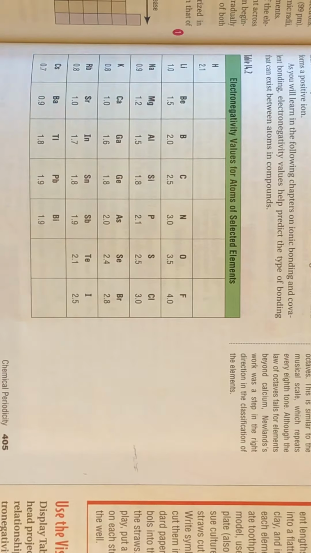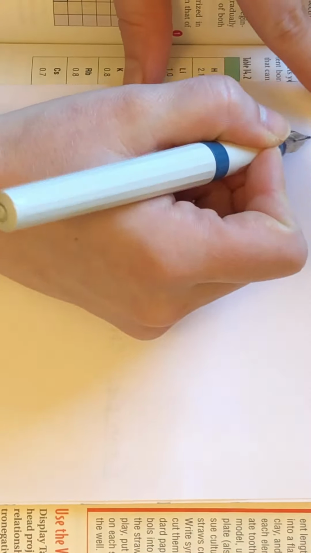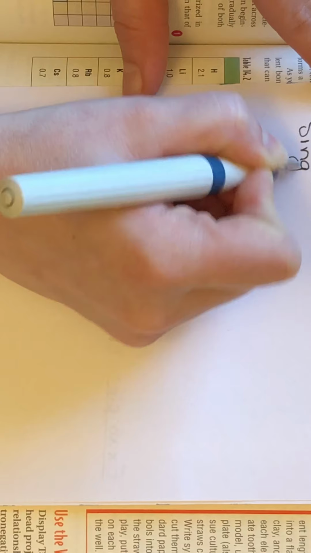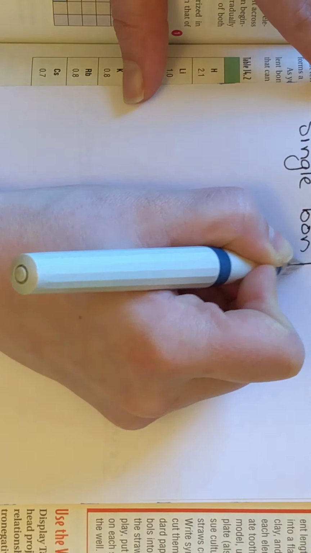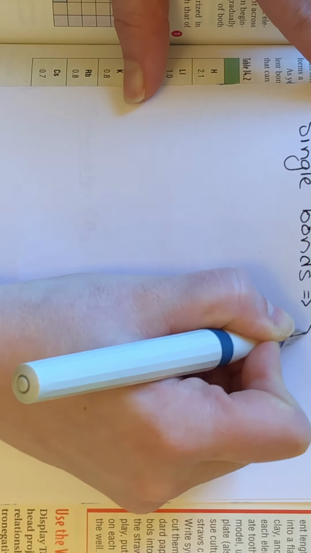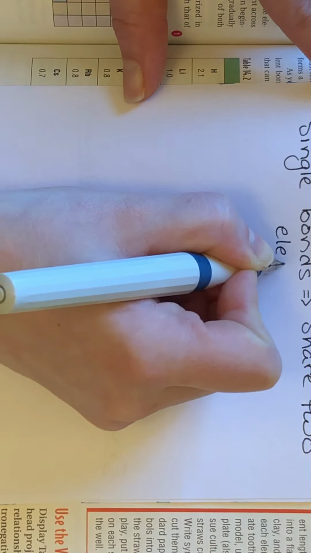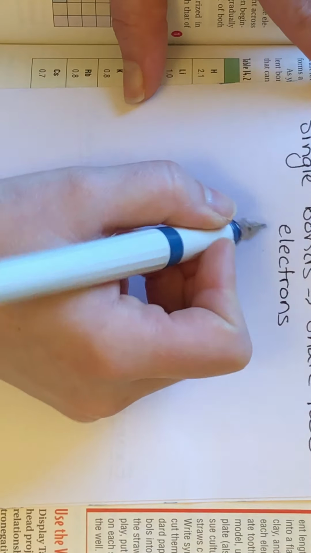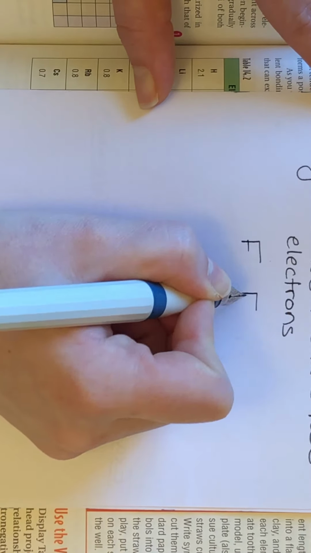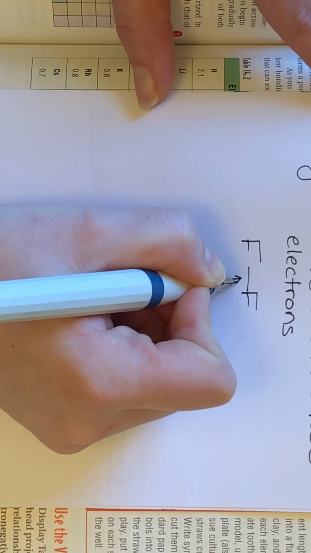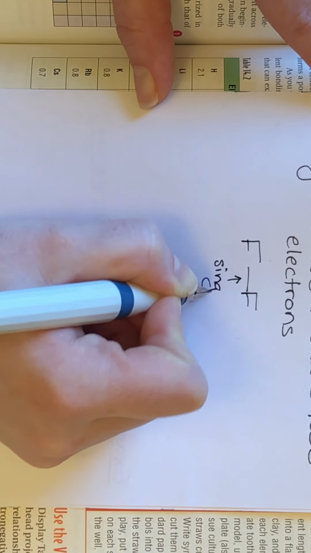When we're dealing with covalent bonds, we can have more than one bond between atoms. A nitrogen and an oxygen can have a single bond, where they're sharing 2 electrons. So single bonds share 2 electrons. Between fluorine and fluorine, a single bond would form, and we show it with just a single line.